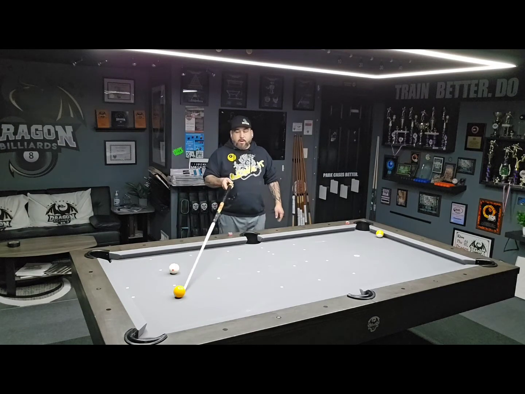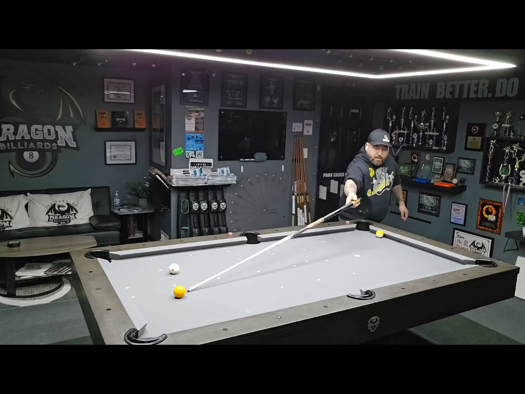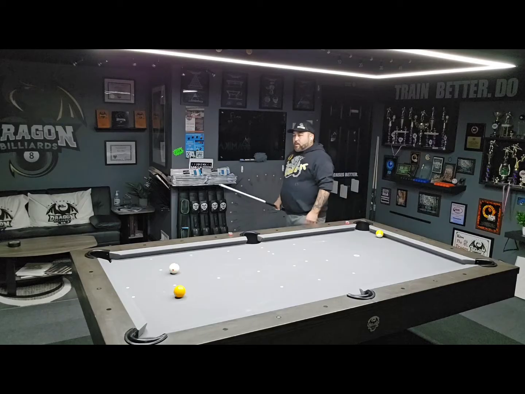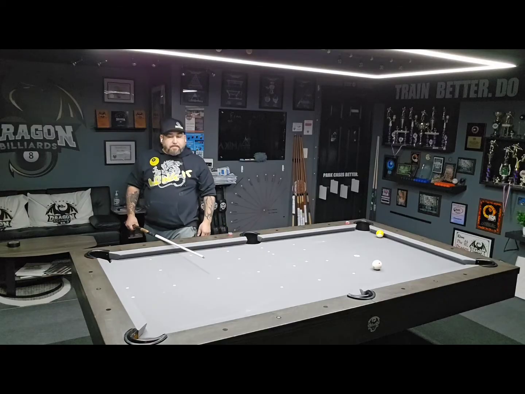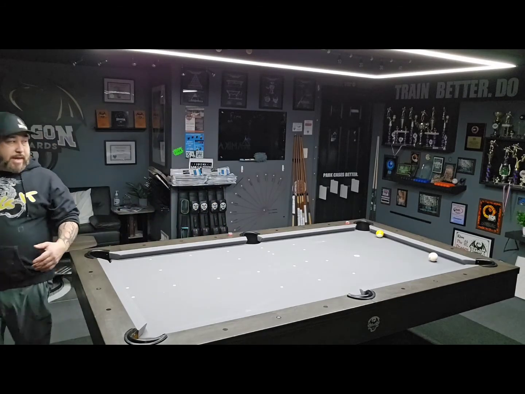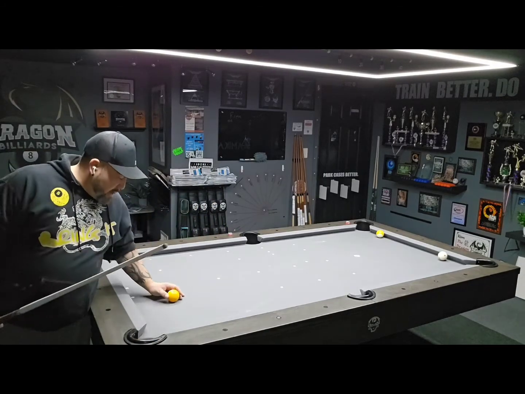There's angle 1. There's angle 2. There's angle 3. Nice little draw shot on this ball. It just floats right down. We like that, right? That would be easy, but we're not on easy.